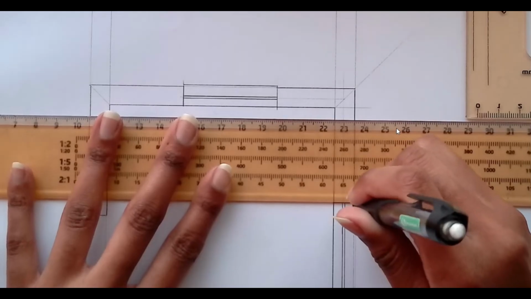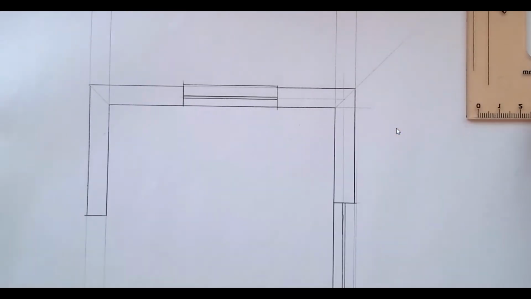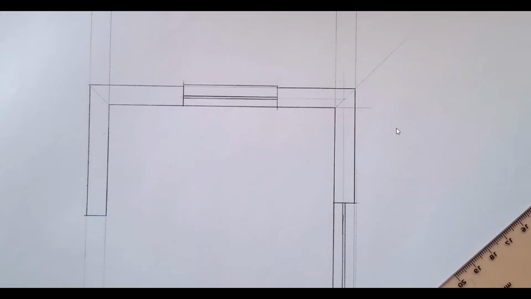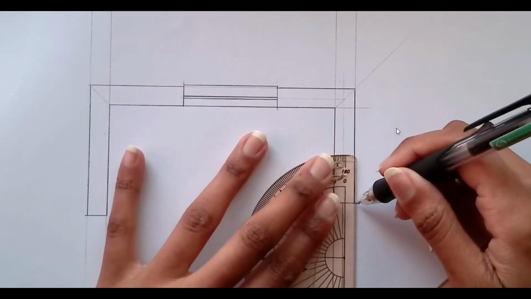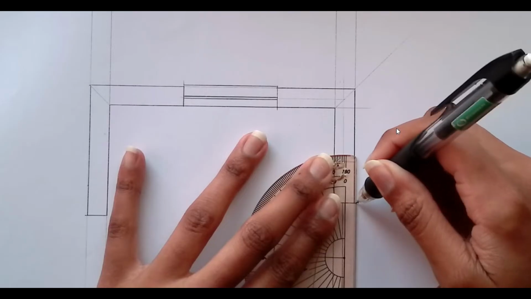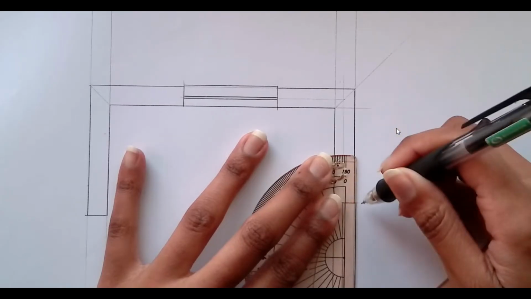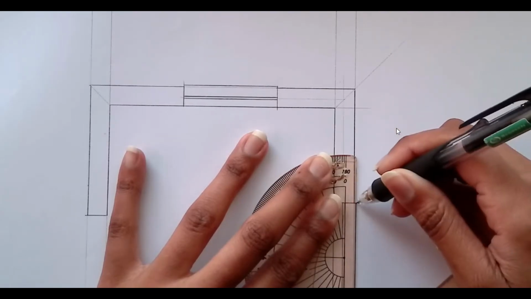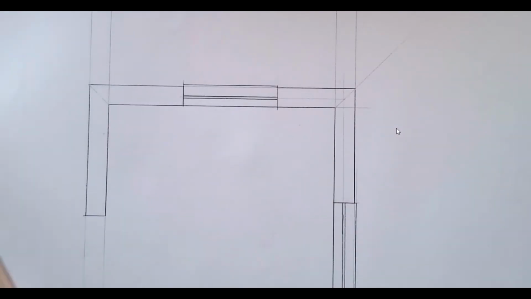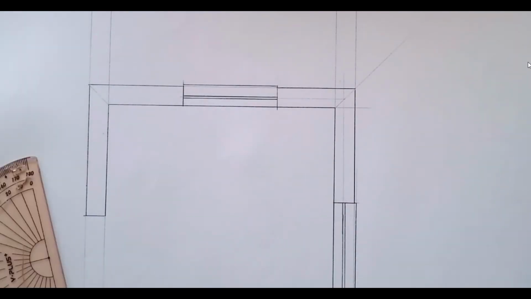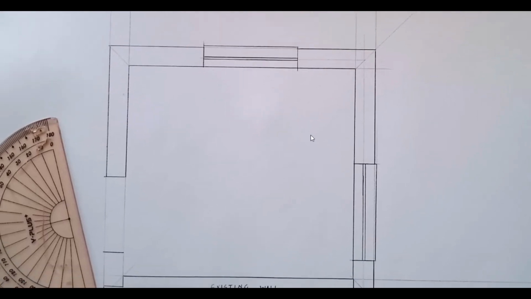Then I extend it with my small ruler and just join those two points. So there are your two windows.